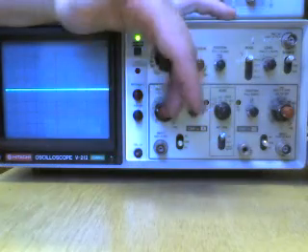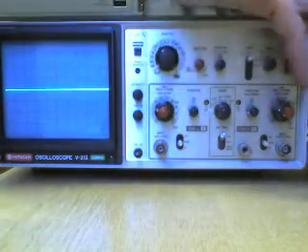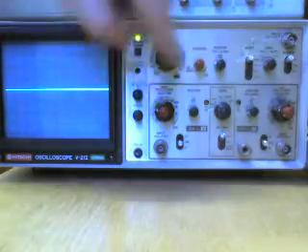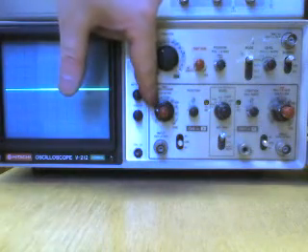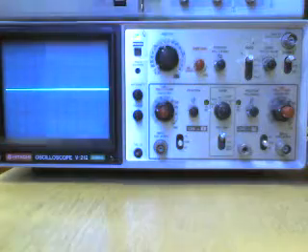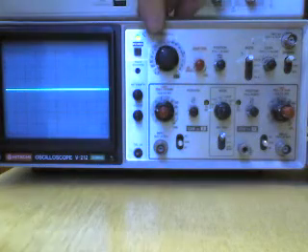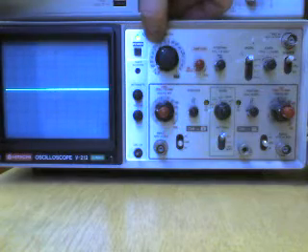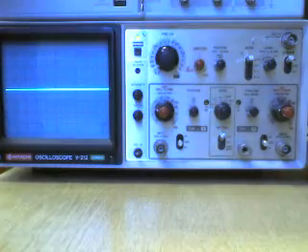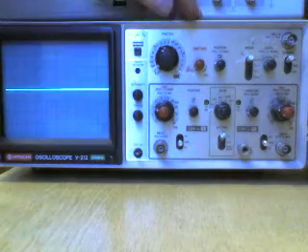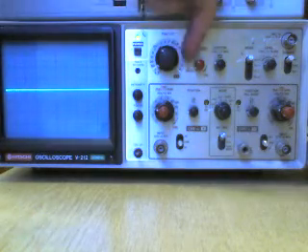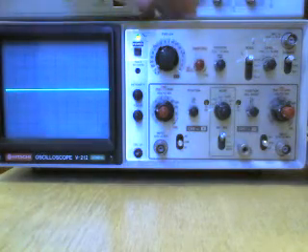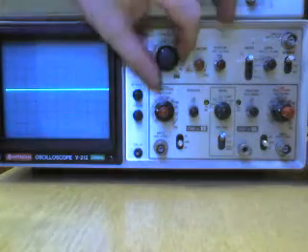So, set your volts per division to 1 volt per division for channel 1 and channel 2. Now these are already set to 1 volt per division. My little knob is pointed to 1. And the same for time. I've set this one to 1 millisecond per division. You can't go to 1 second because it doesn't go that low. Same for microseconds.